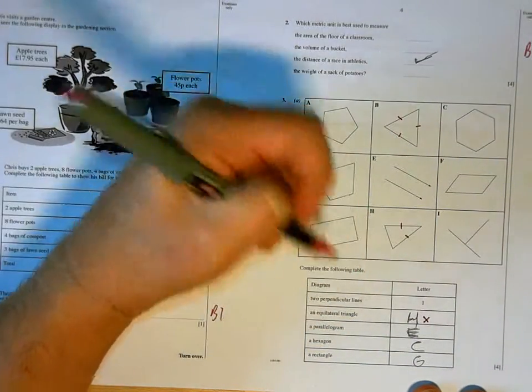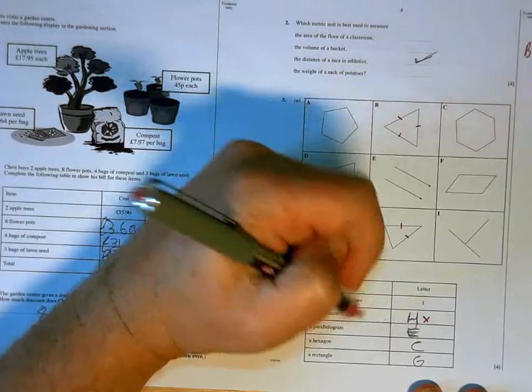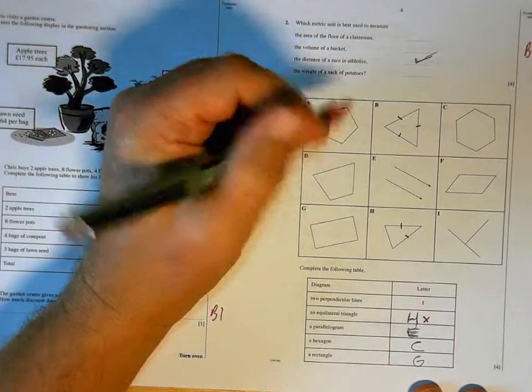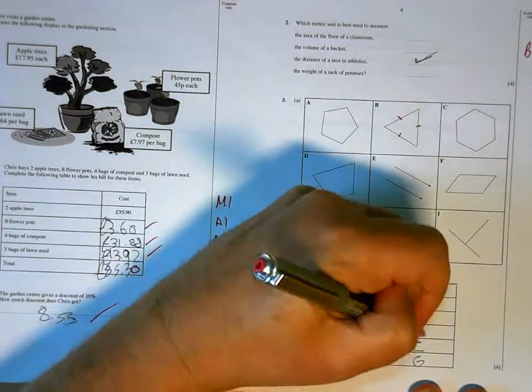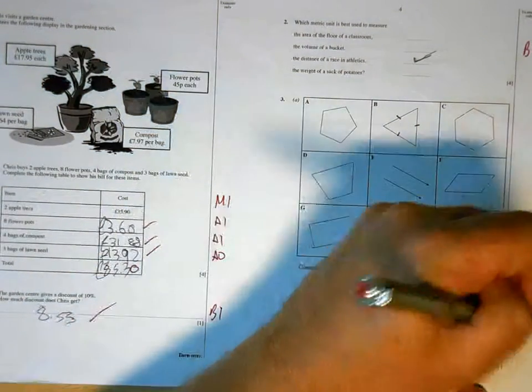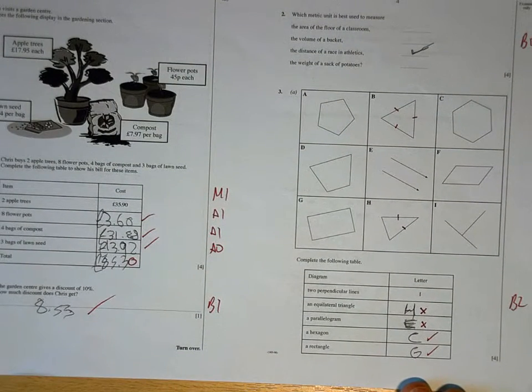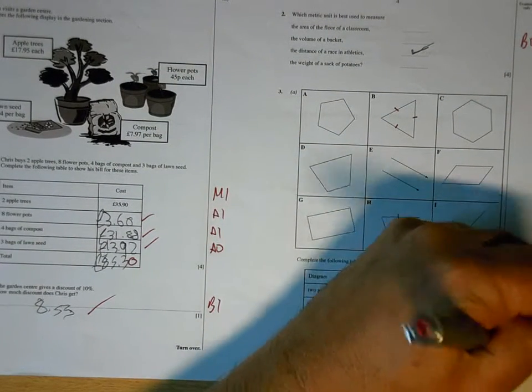The parallelogram is not E. E are parallel lines. Parallelogram is a four-sided shape, and it's F. C is the hexagon and G is the rectangle. So you get 2 marks there. Total for the page 6.